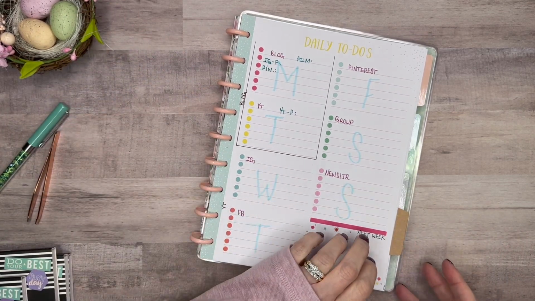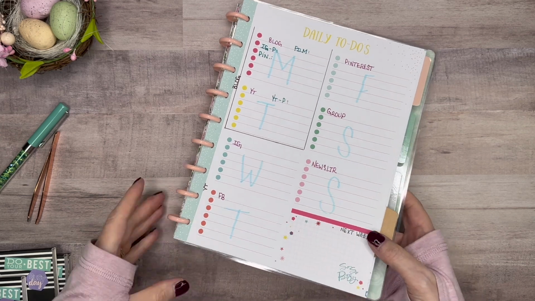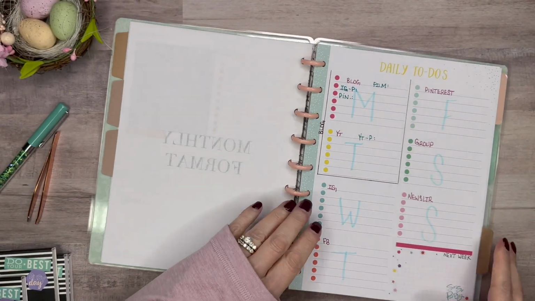So with these gel pens, I'm going to open this up, but with the gel pens, they tend to goob up a little.